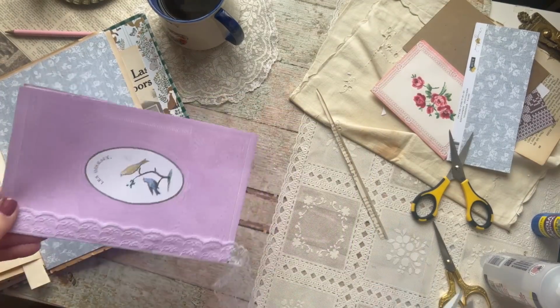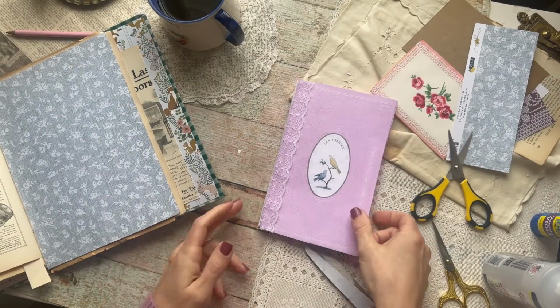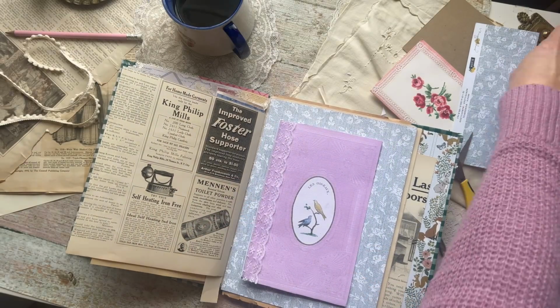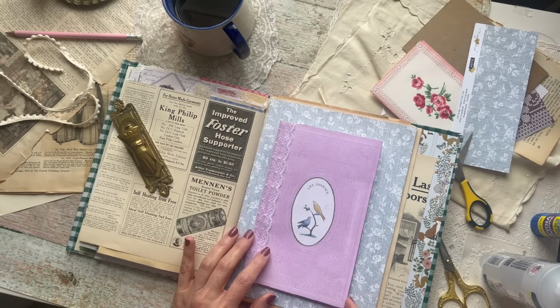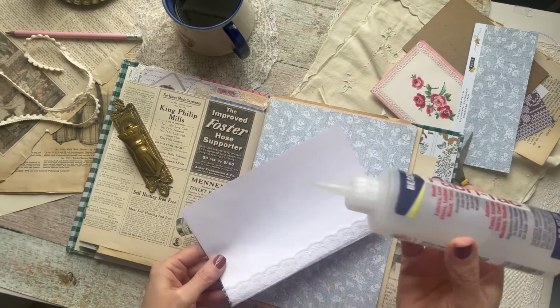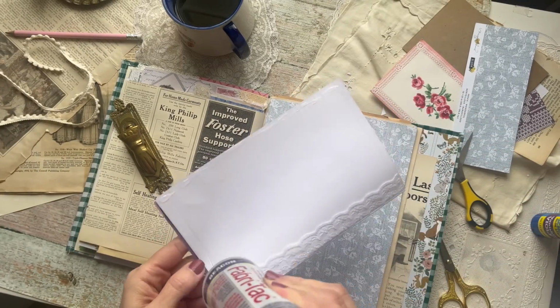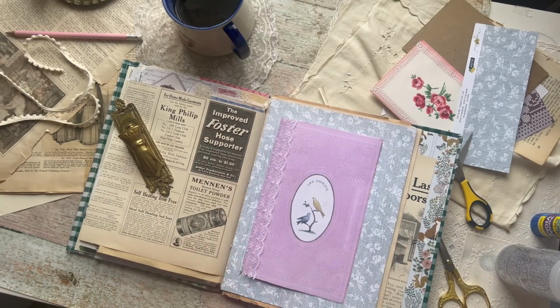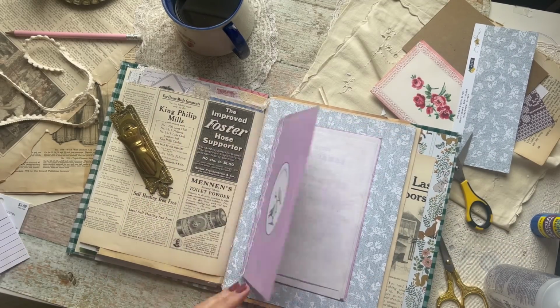So once I get this lace glued down, I'm going to glue down the entire book right in the middle of this page, and it does sort of not lay exactly flat on the page because of the lace, so I'm just going to put a big heavy book on top to make sure that it dries nice and flat.